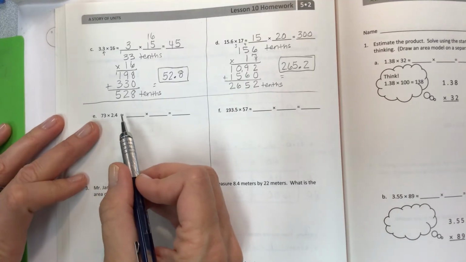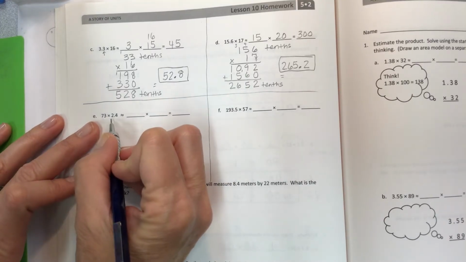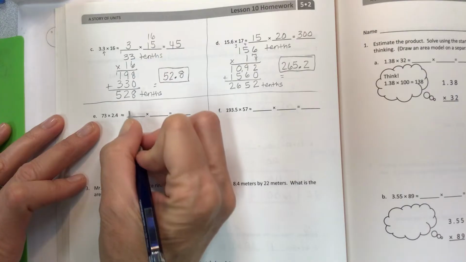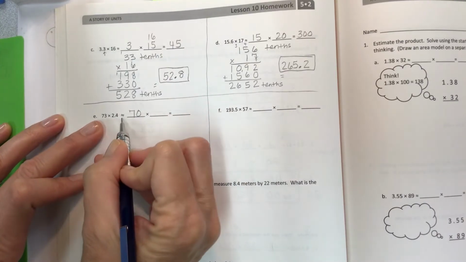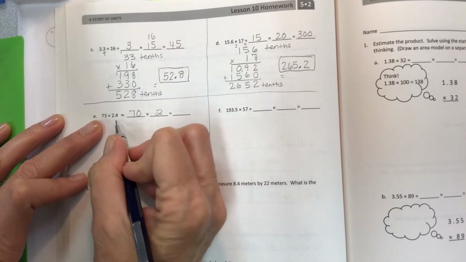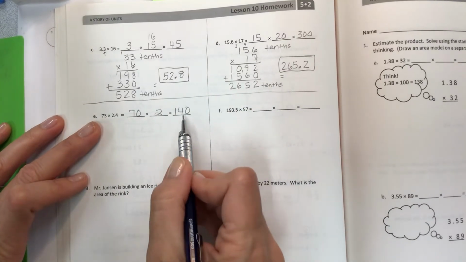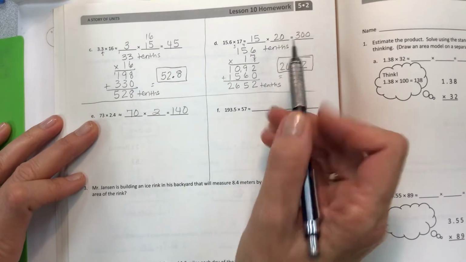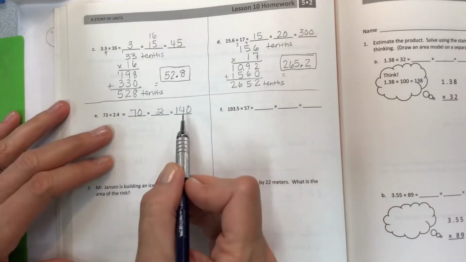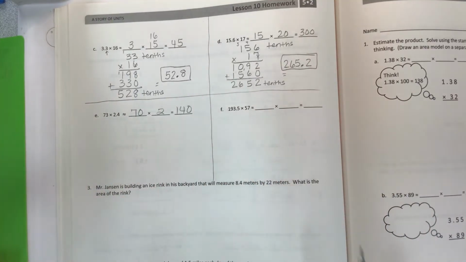Let's do another one. If I use 73 times 2, I could, but it'd be so much easier to just use a single digit. So 70 times 2, 140. Remember, we just want to get close. It doesn't have to be exact. We're even greater than 50 apart. That's okay. It's just about place value.